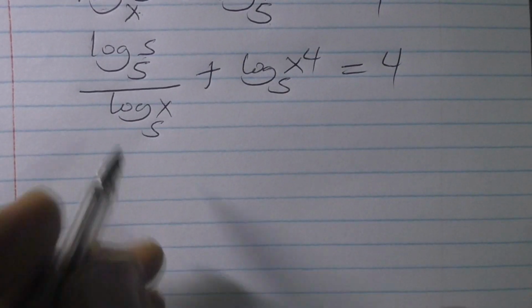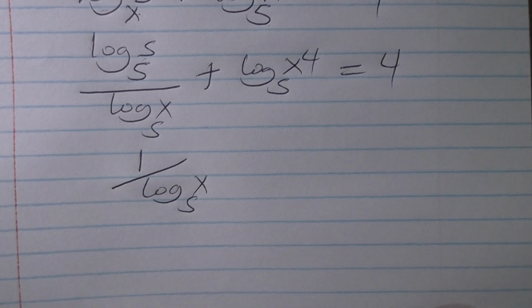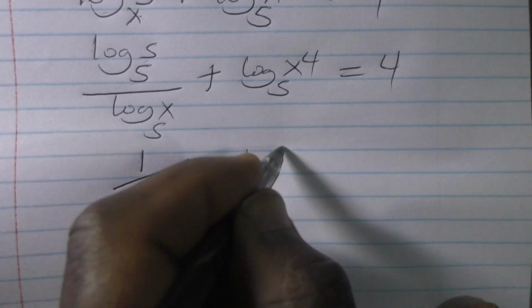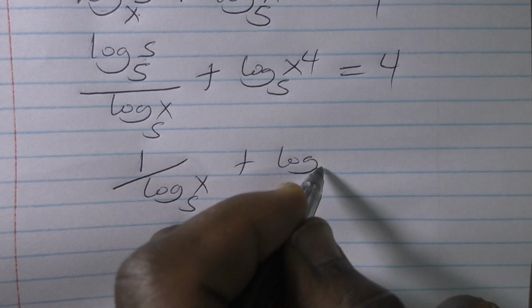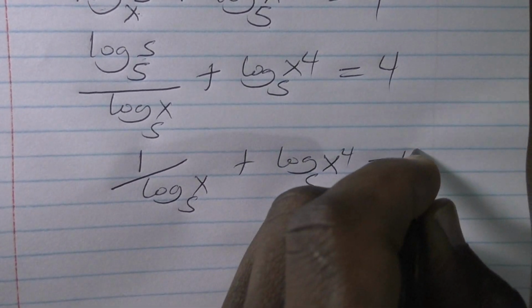Log of 5 is 1, so it becomes 1 over log of 5x plus log of x^4 base 5 equaling 4.